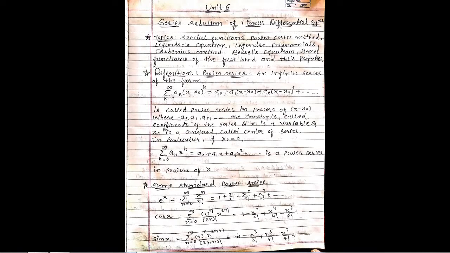Now let us look at some standard power series. We have already discussed this in the previous semester. We can say these are series of standard functions. Particularly, these series are Maclaurin series. Now, to use the power series method, we should know about the classification of singularities.